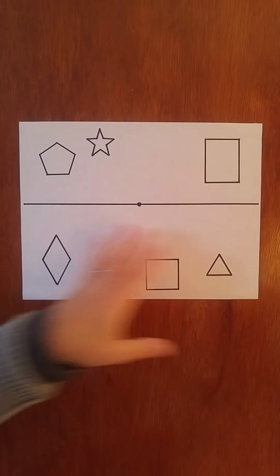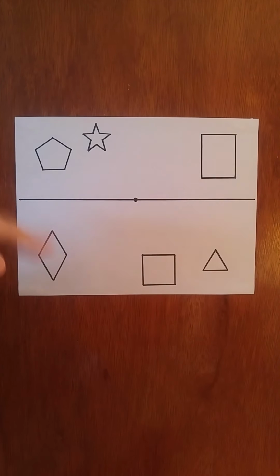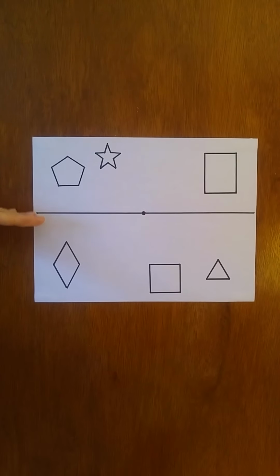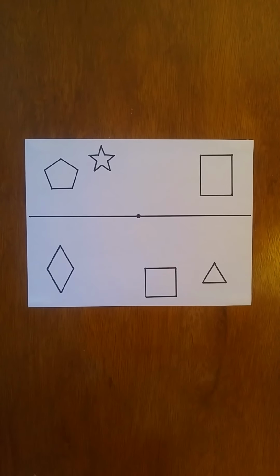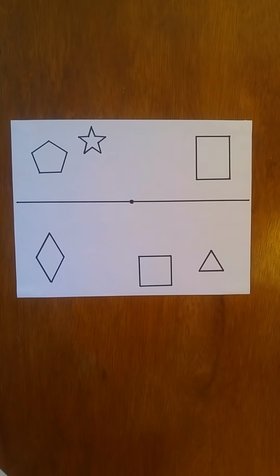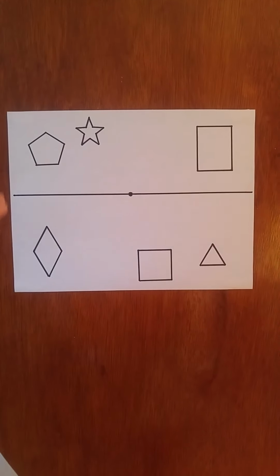Now, it's not always in this perfectly straight line. Sometimes there are mountains in the way and all those kinds of things, but wherever the earth or the ocean meets the sky is the horizon line. And in art, it's also considered to be at the artist's eye level, or where the artist is actually looking from.